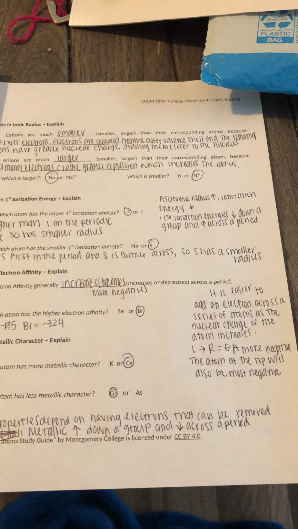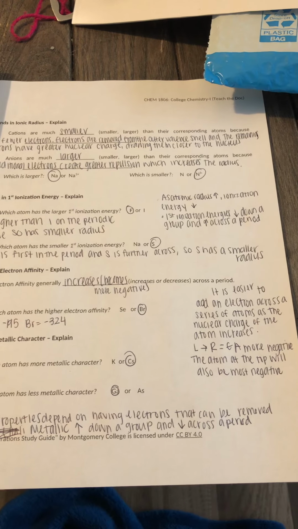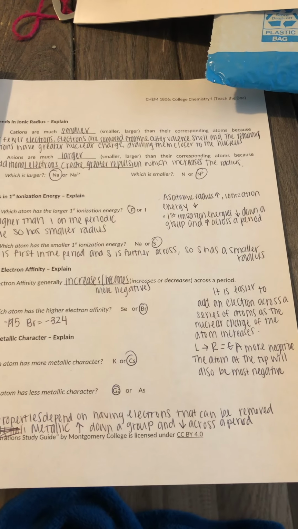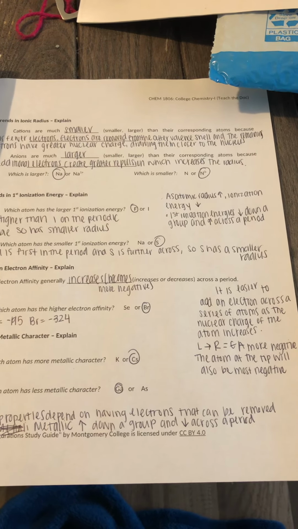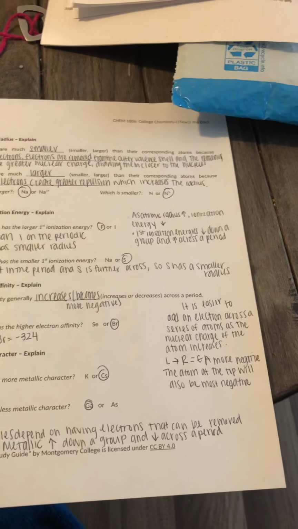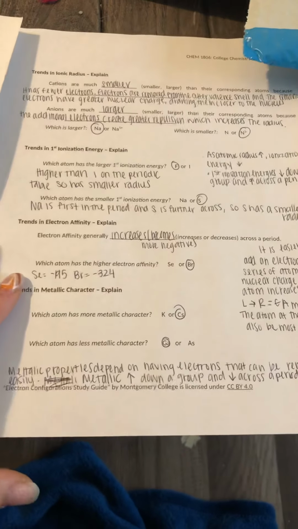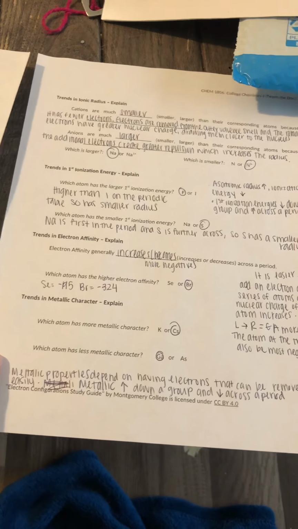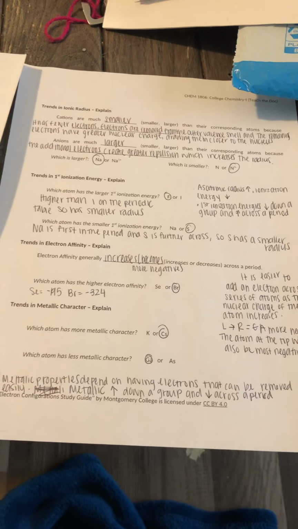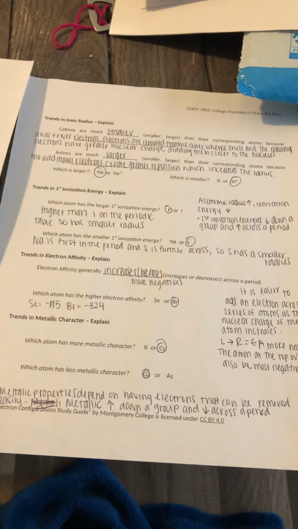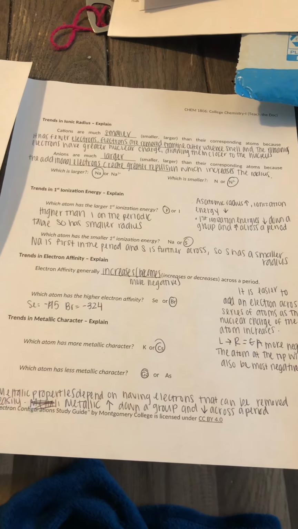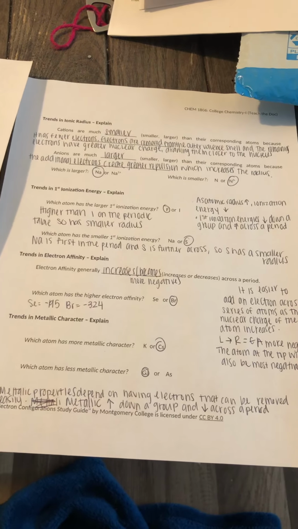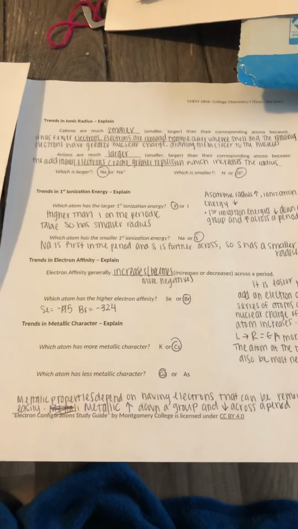And if you move left to right, the electron affinity becomes more negative, so the atom at the top will also be more negative. And then how I found the metallic properties: metallic properties depend on having electrons that can be removed easily. So the metallic character will increase down a group and decrease across a period.